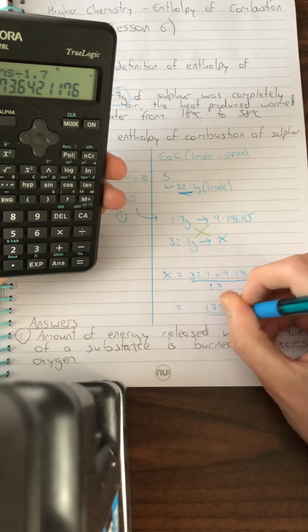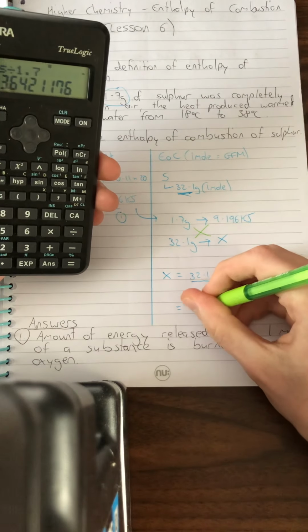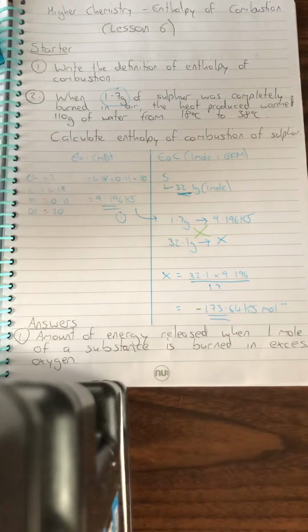And remember, because it's enthalpy of combustion, you need to have that negative sign. What does the negative sign tell us? It's exothermic. Energy is getting released. We're losing energy. So that's it. You can check that.